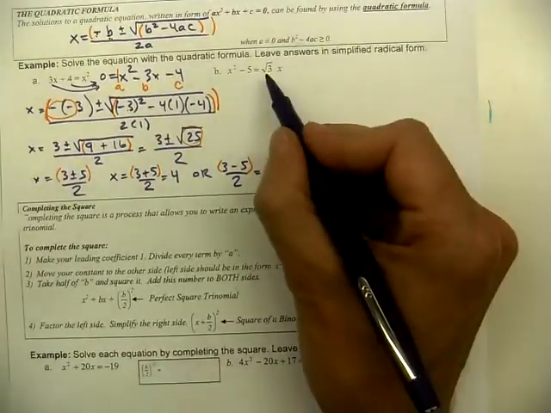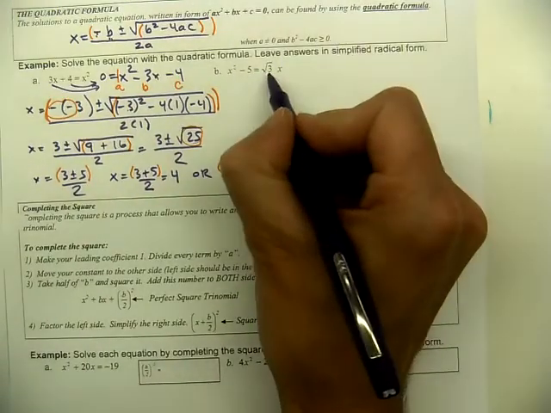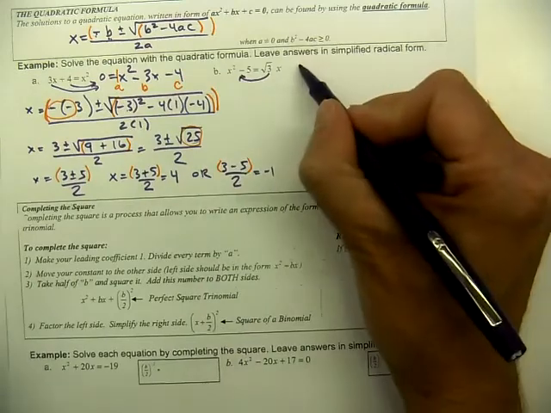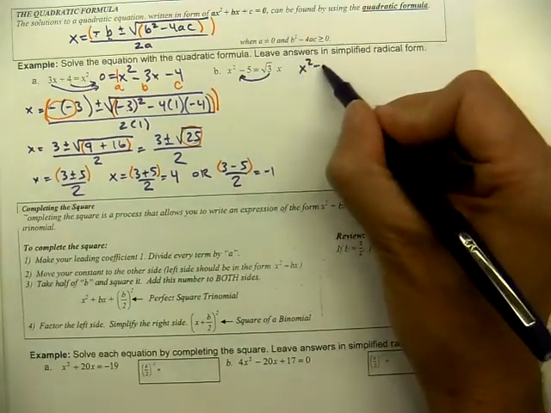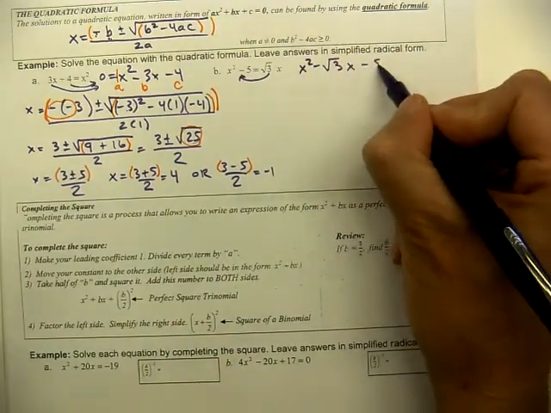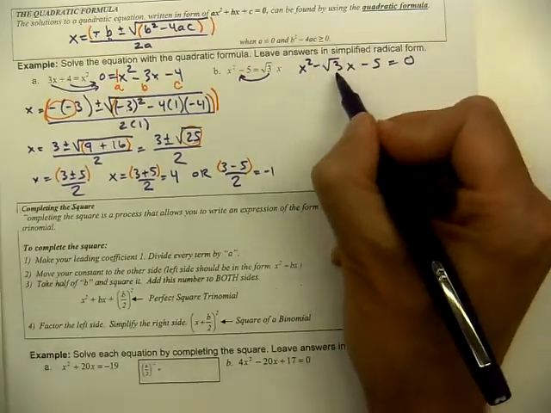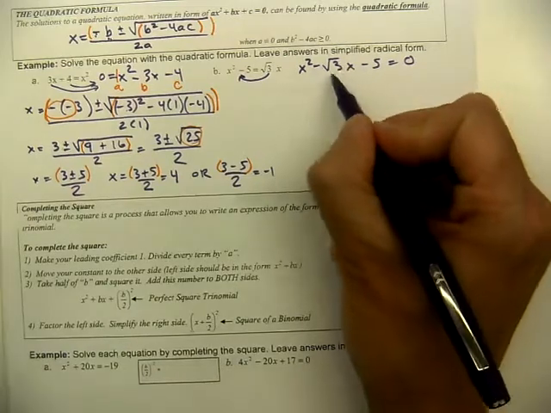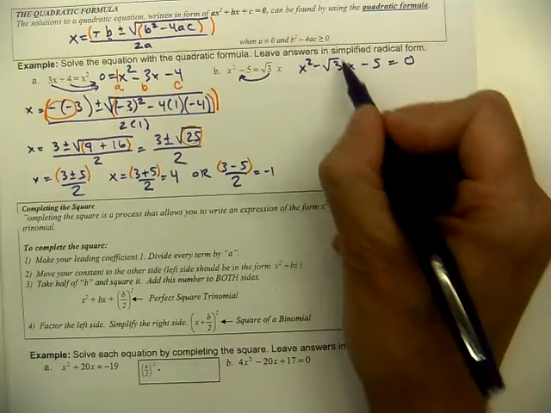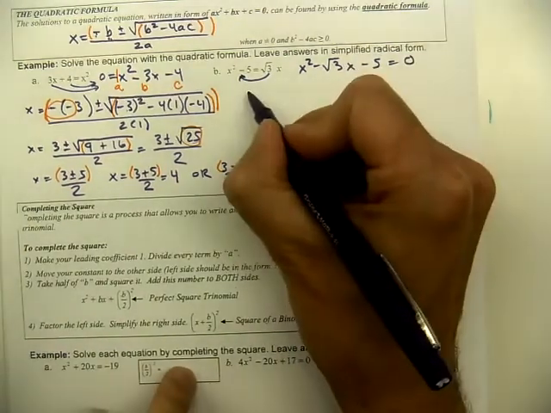Here's one that cannot be factored. Again, let's bring all of the terms to the same side. So we have x squared minus root 3x minus 5 equals 0. It might look really strange to have a coefficient with a precise value like this, the radical 3, but it'll work out okay. You'll see here in just a moment. So let's set this up.